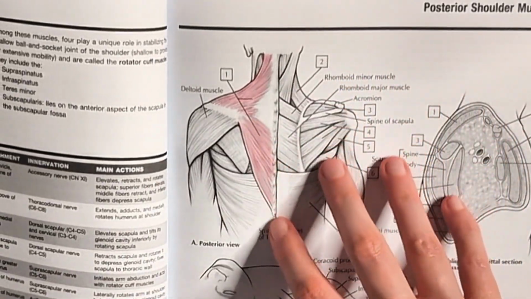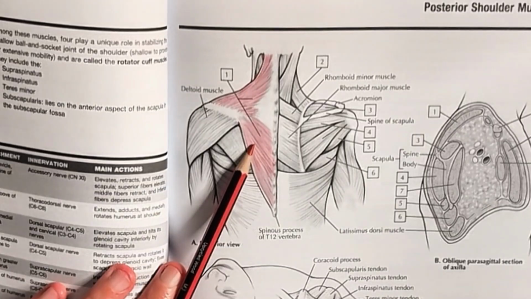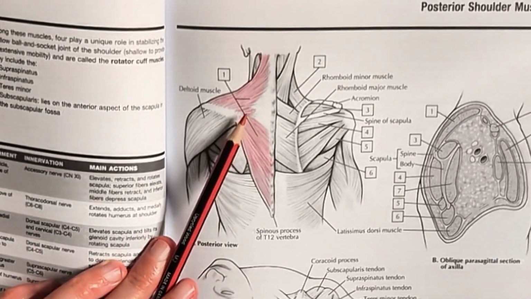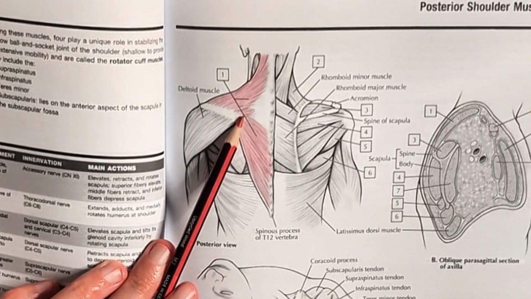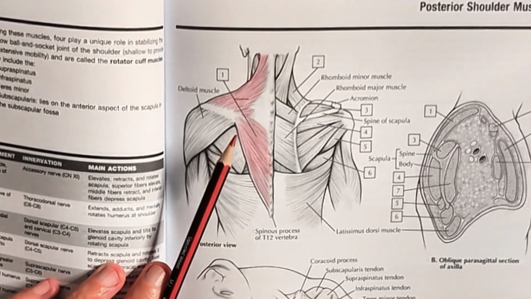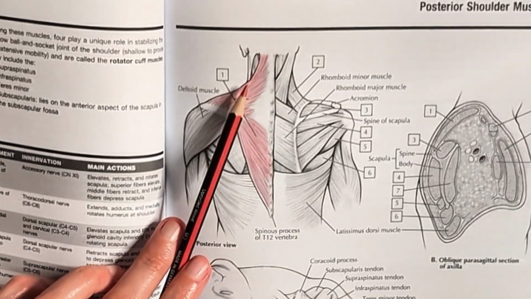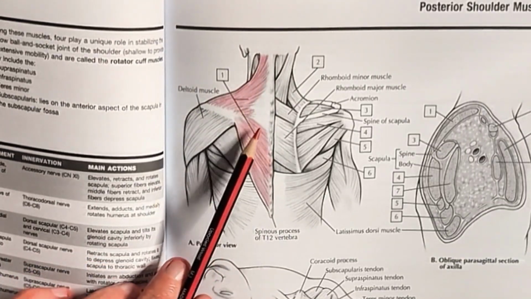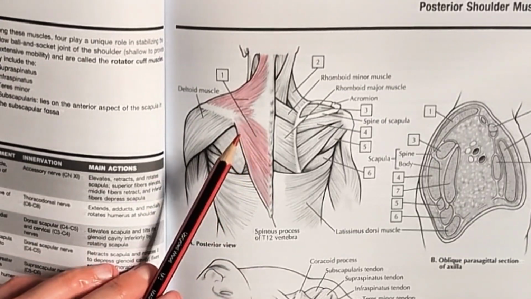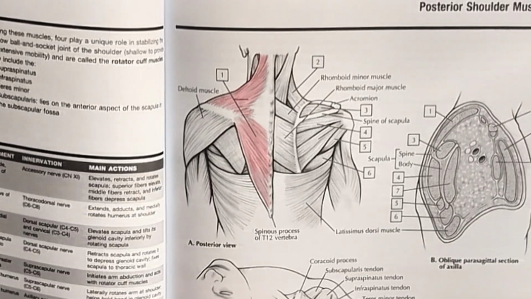So the trapezius muscle is innervated by the accessory nerve, and its main actions are to elevate, retract, and rotate the scapula. The superior fibers elevate, the middle fibers retract, and the inferior fibers depress the scapula.